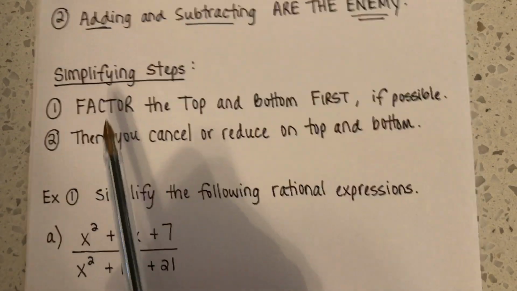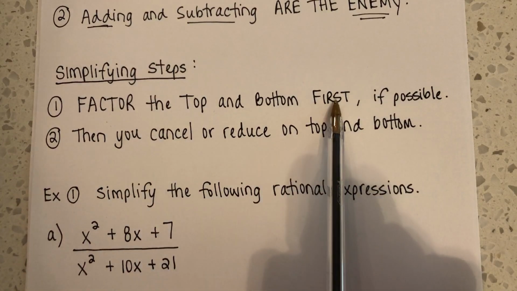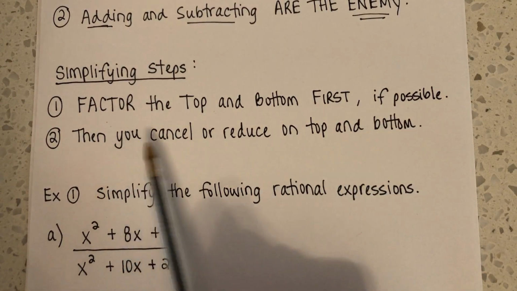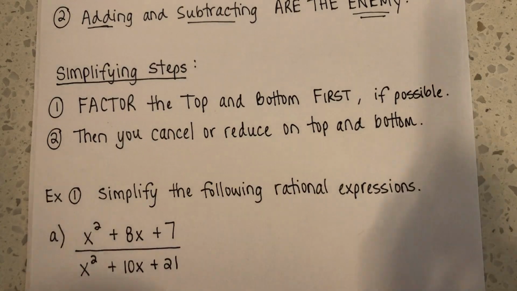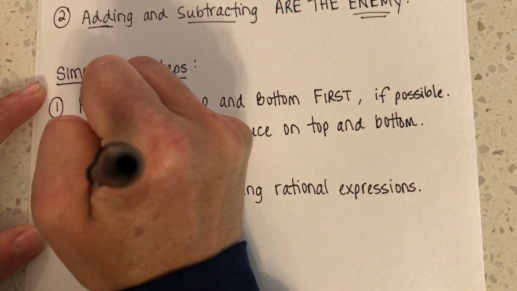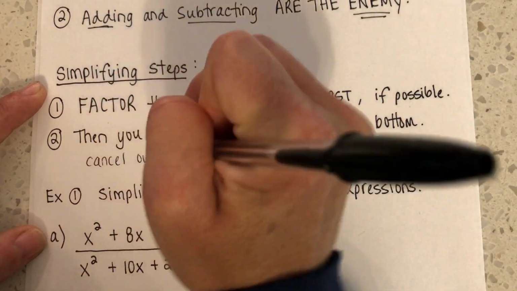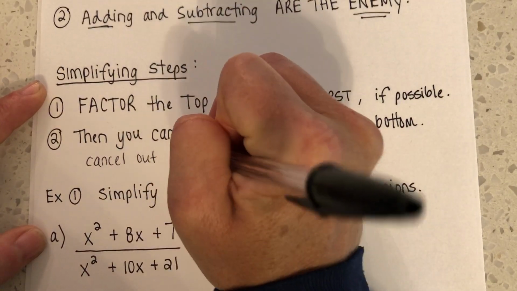So step 1 in all of these problems is don't cancel. Don't look to see what cancels. Factor the top and bottom. If it's possible, then you can cancel or reduce on top and bottom. You want to cancel out like factors.